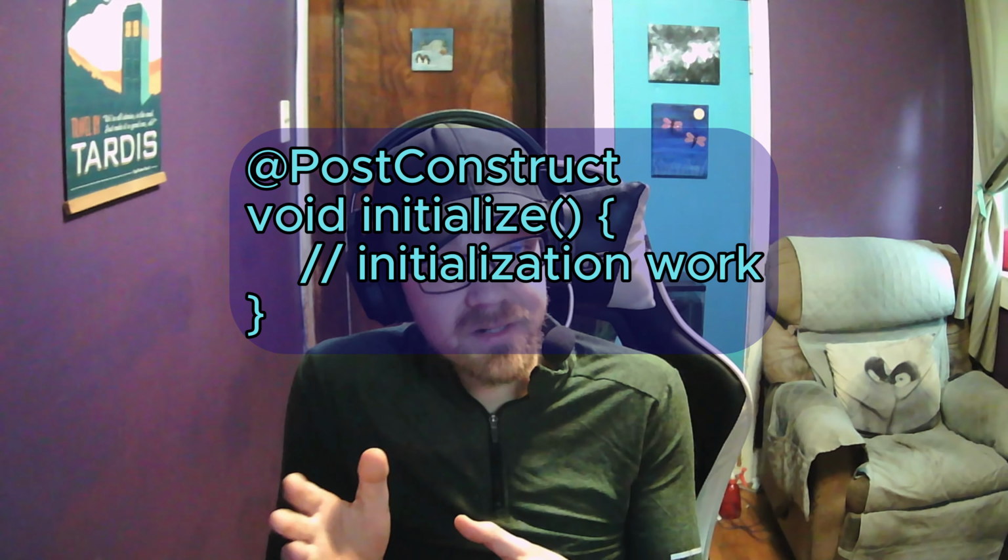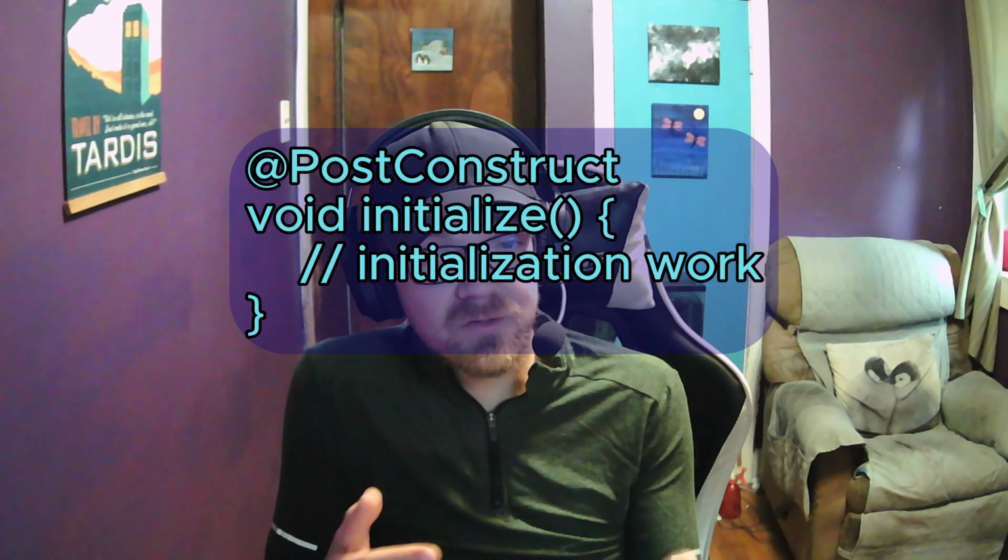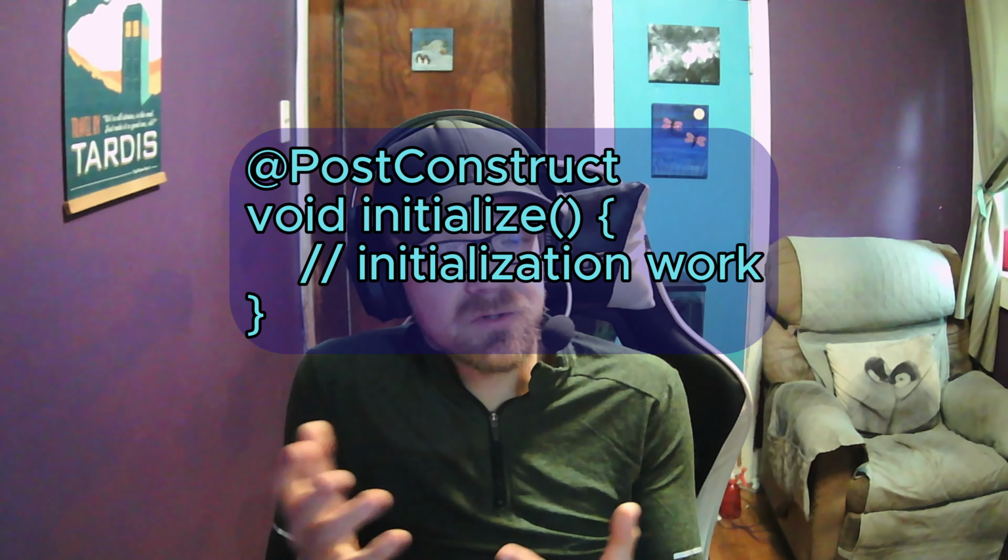Now, you can hook into this life cycle. For example, inside of a bean, you can use @PostConstruct, which allows you to do some sort of initialization work after it's been constructed. You can think about this as having like a class initializer after it's been constructed versus a constructor. And then you can have something that is going to happen when the bean is destroyed. So @PreDestroy. This is just some cleanup work.